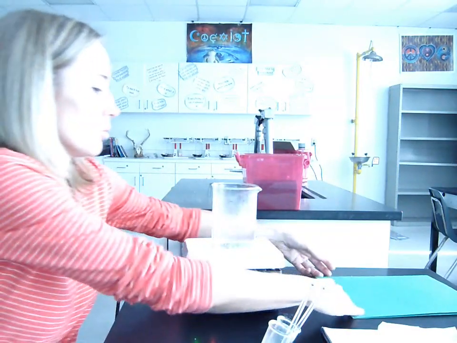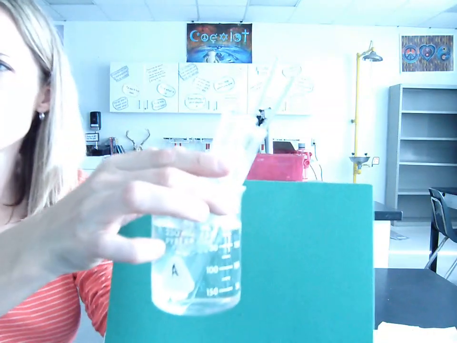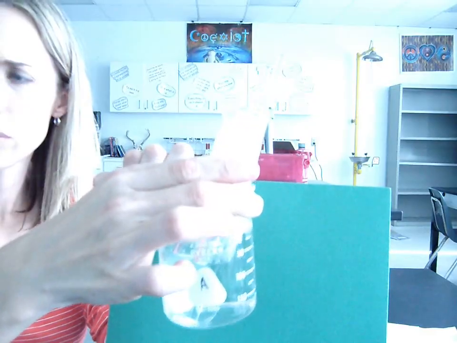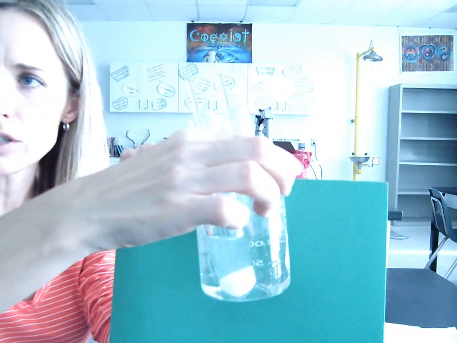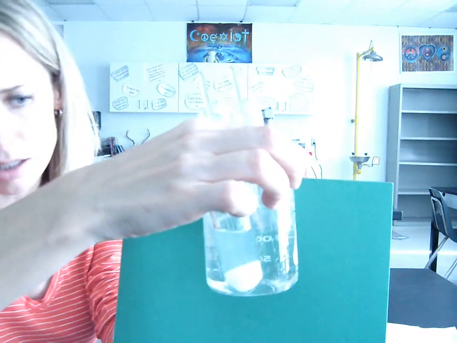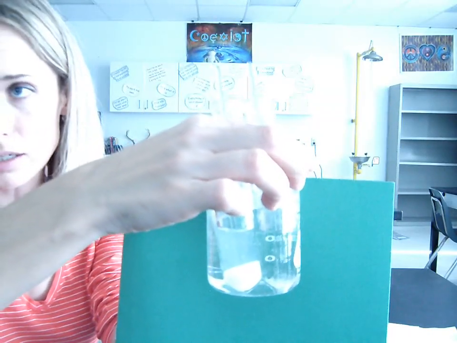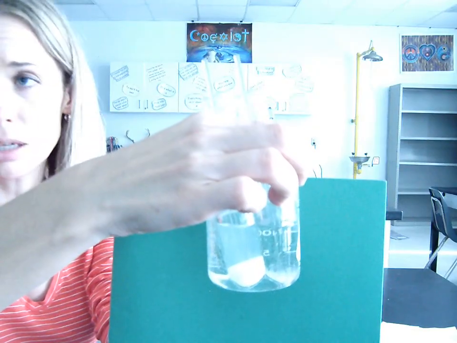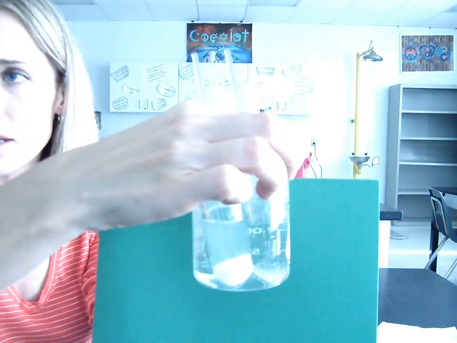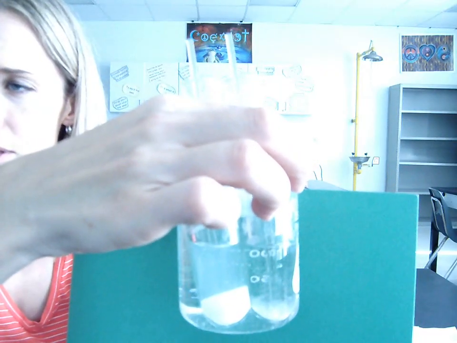I'm going to, hopefully without hurting myself here, try to hold this up so you guys can see what happens. Okay, oh, that's good. All right, so you can see substance A is on the left and substance B is on the right. I don't know if this is backwards to you guys or not, but substance A is the one that still has solid in it. Substance B is not. Watch what happens to substance B.